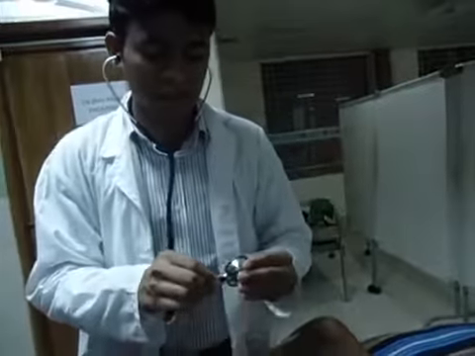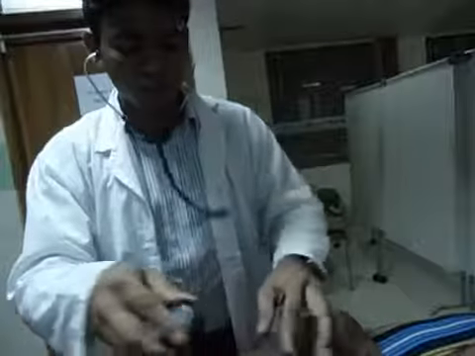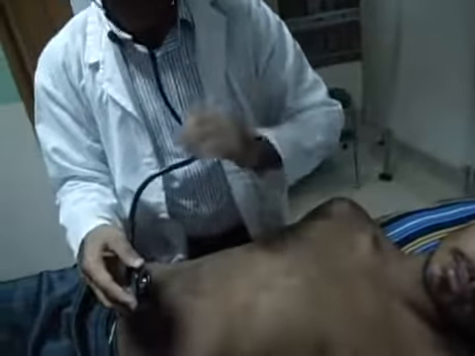And we have to listen for the mitral stenosis murmur with the bell of the stethoscope. So we have to listen in the apical or mitral region.